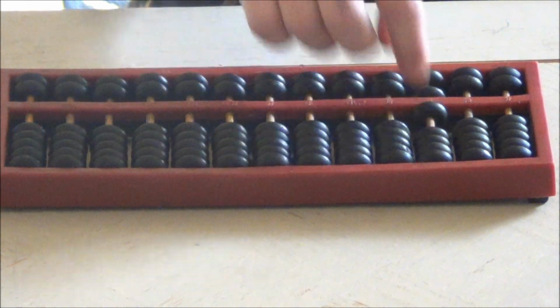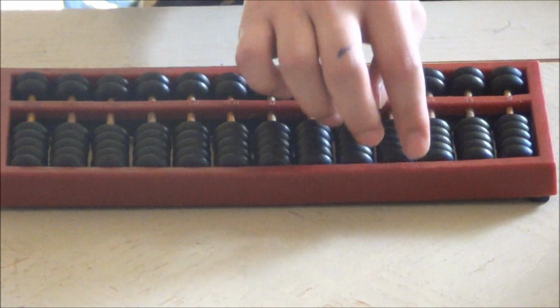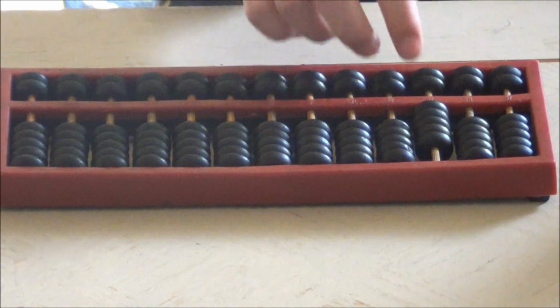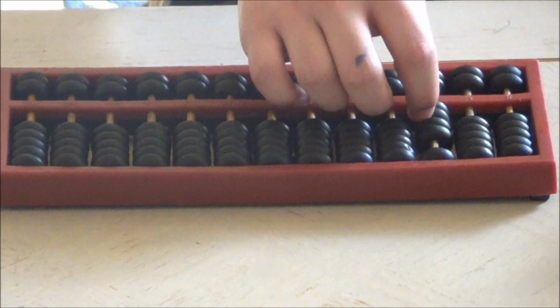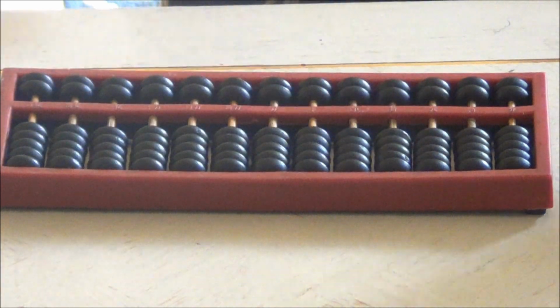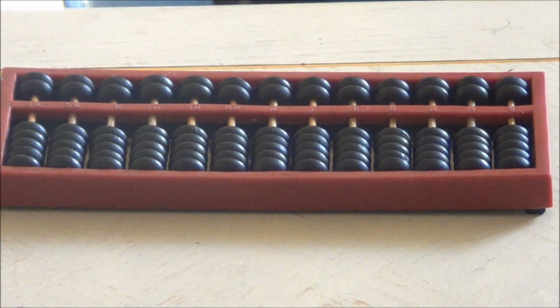So that's 2, that's 1. Then you take another 2 away, and that's 2, then 3, 4. So 8 divided by 2 is 4. You basically subtracted 2 four times.